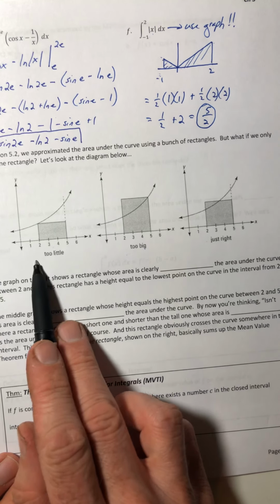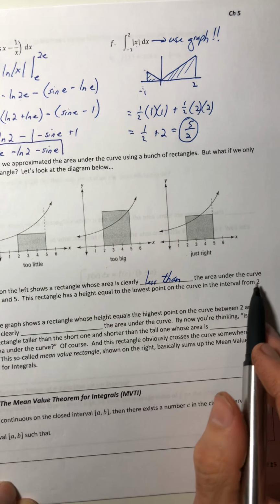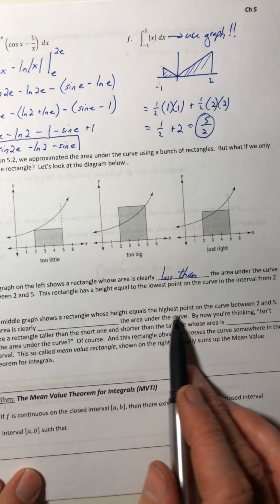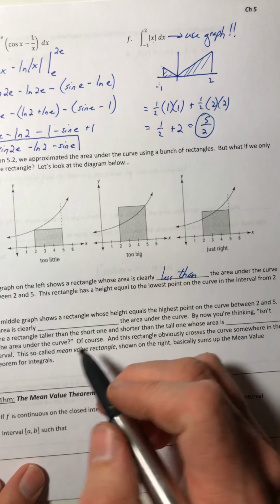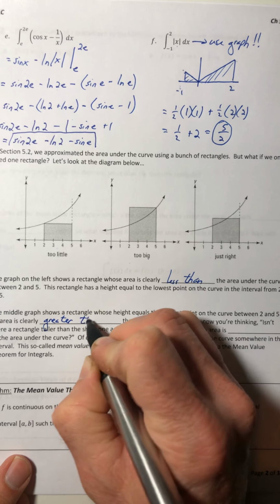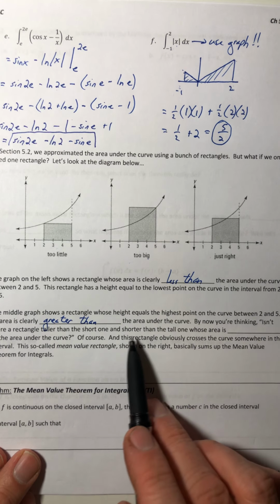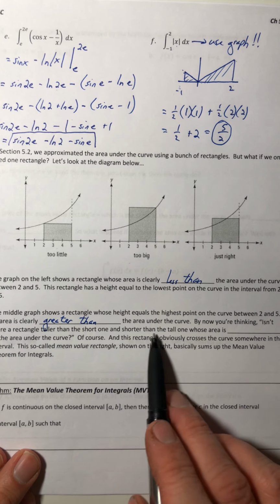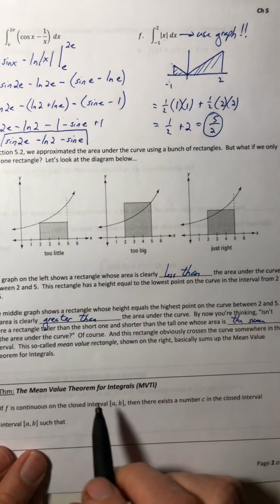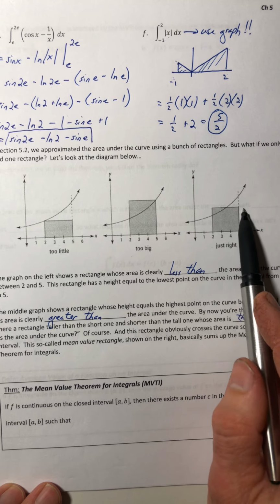So again, the graph on the left shows a rectangle whose area is clearly less than the area of the curve between 2 to 5. The middle graph shows a rectangle whose height equals the highest point, so that would be over here, and its area is clearly greater than. So this one that's in the middle, it's in between the short one, it's taller than the short one and shorter than the tall one, and its area is the same as the area under the curve. And the rectangle, it crosses the curve somewhere in there.